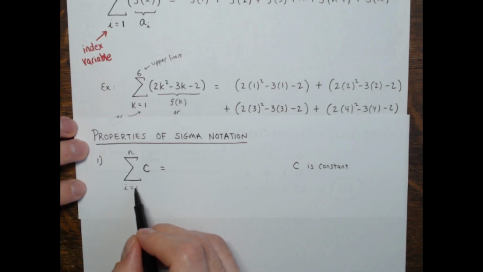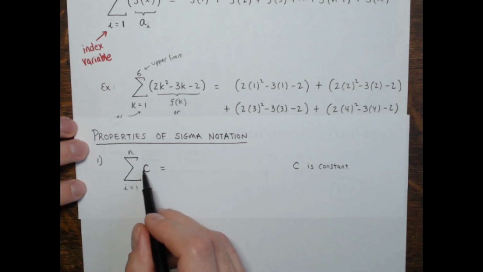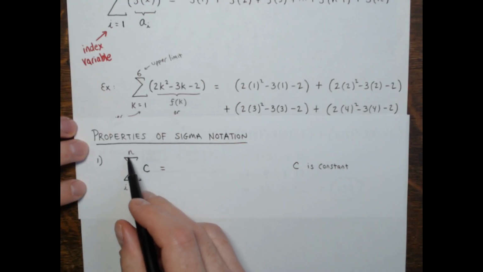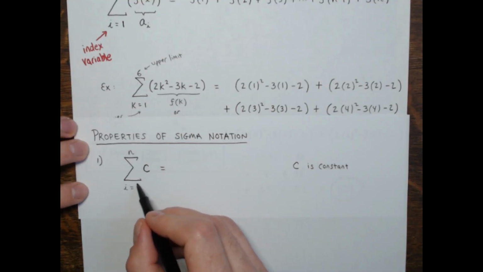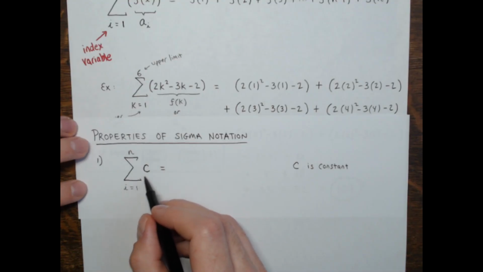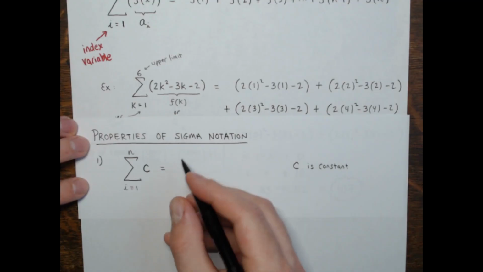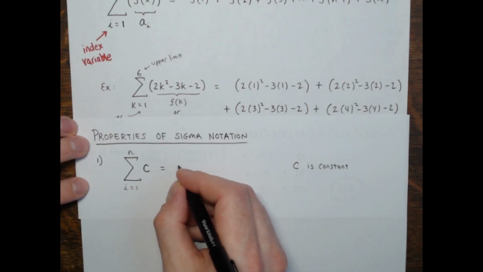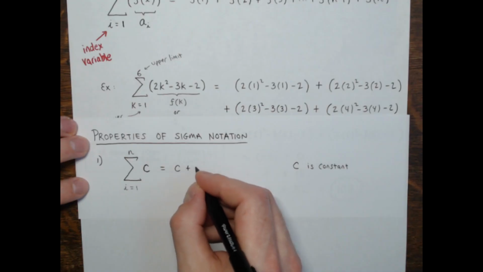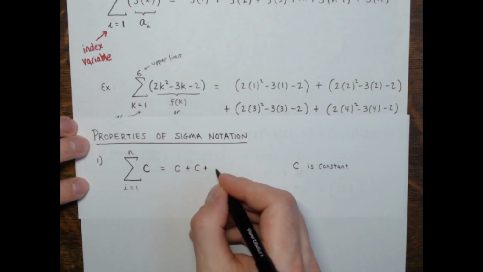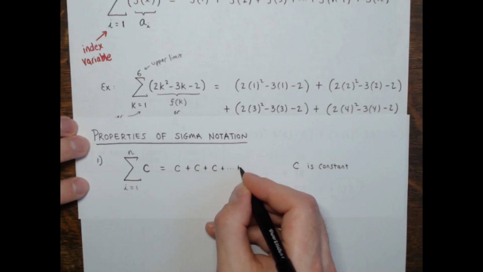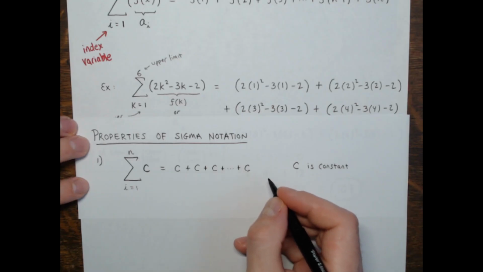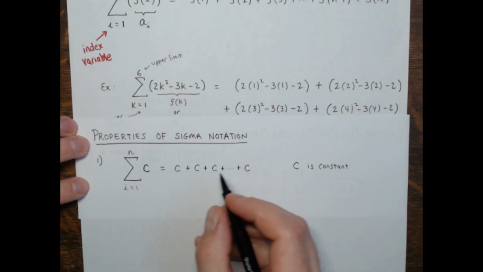Now this still tells me to plug in 1, plug in 2, plug in 3, plug in 4, all the way up to n. But no matter what I plug in for I, this has just got a value of C. So it'd be C when I is 1, plus C when I is 2, plus C when I is 3, all the way up to plus C when I is n.